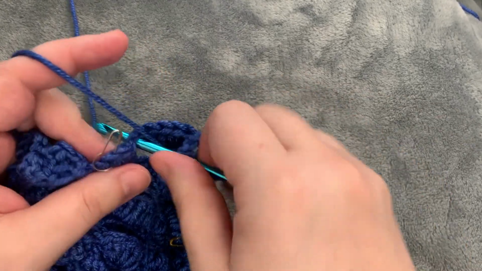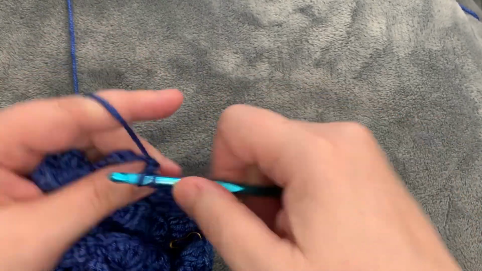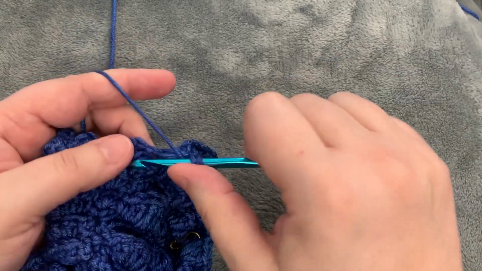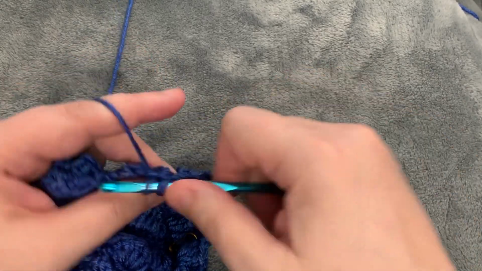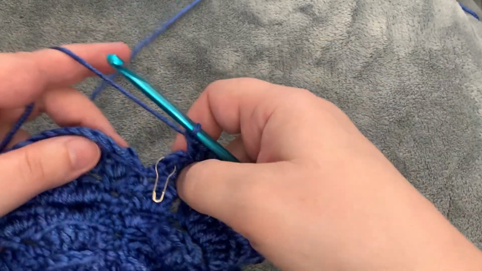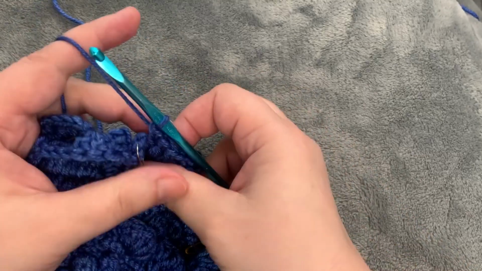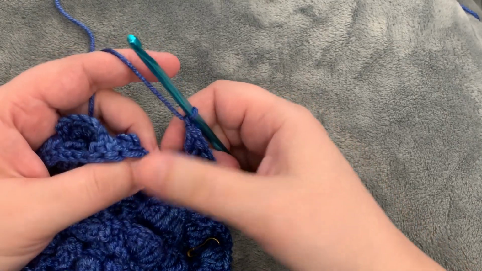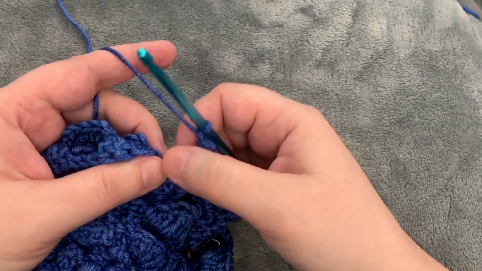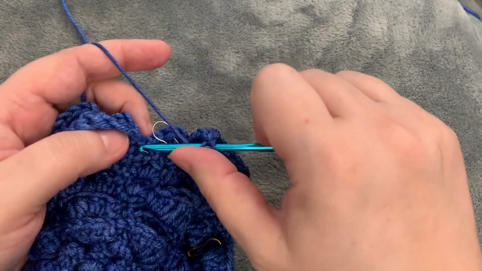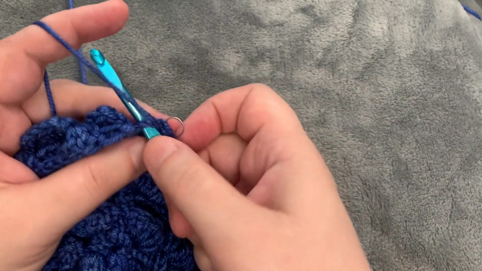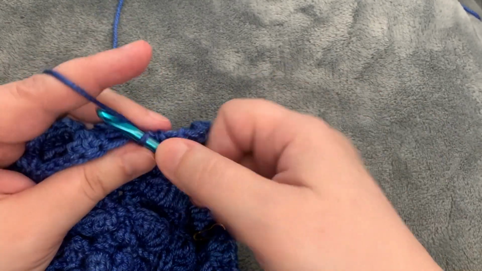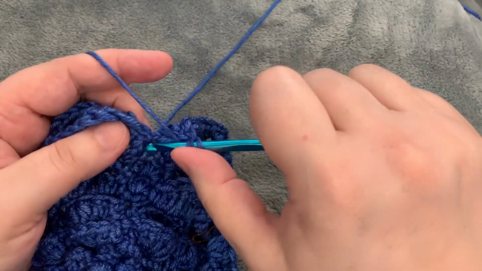double crochets in the chain space, 1, 2, 3. And then I have our end of round marker here, so we're almost at the end. So we work that final chain 1 from that sequence, and then in the end of the round we're going to work 3 double crochets in this last chain space. So 1, 2, 3.